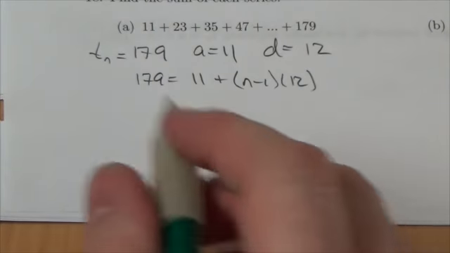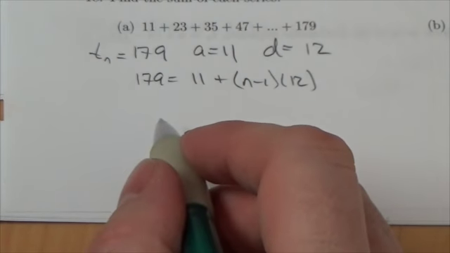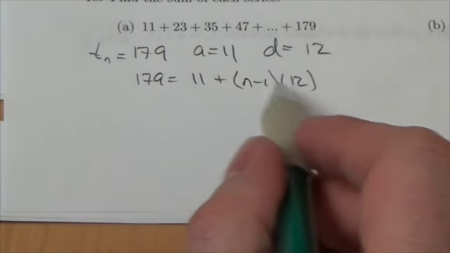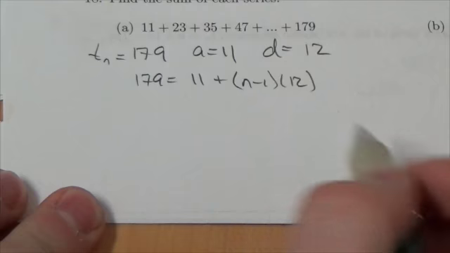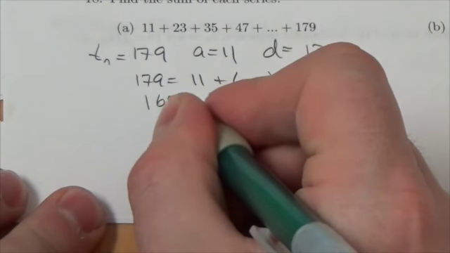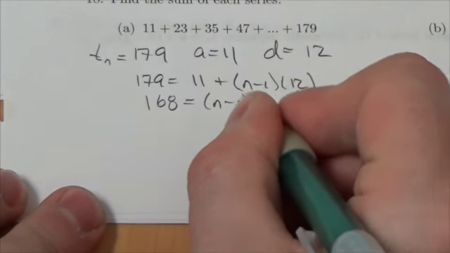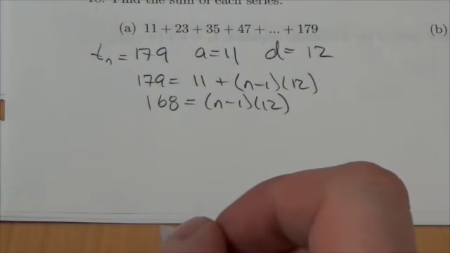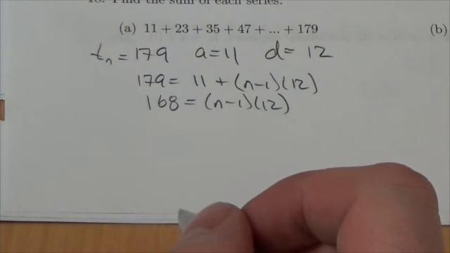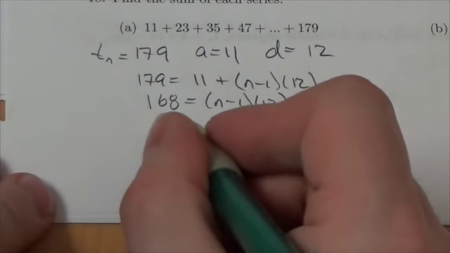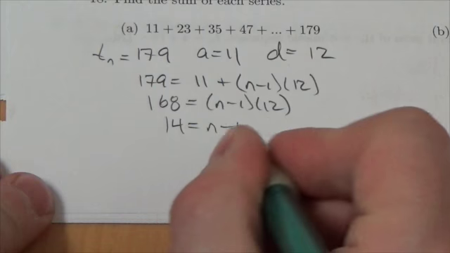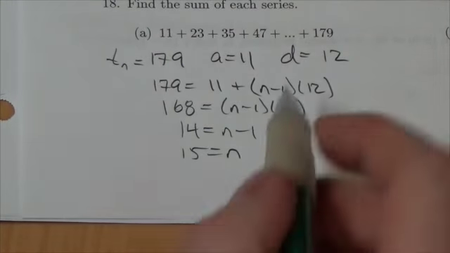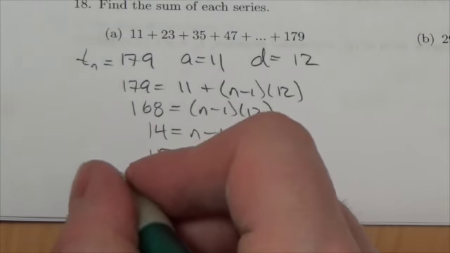Okay, and we've done these sorts of questions earlier in this chapter. So the first thing we're going to do is, because we've got two different terms here, get rid of the term that doesn't have the n. So I'm going to subtract 11 from both sides. So I'm going to get 168 is equal to n minus 1 times 12. And then I've got the two factors here. I'm going to divide out the factor that doesn't have the n in it. So I'm going to divide by 12 here. And I'm going to get 14 is equal to n minus 1. And when I bring that over, I get n equals 15. So now there are 15 terms in this sequence.